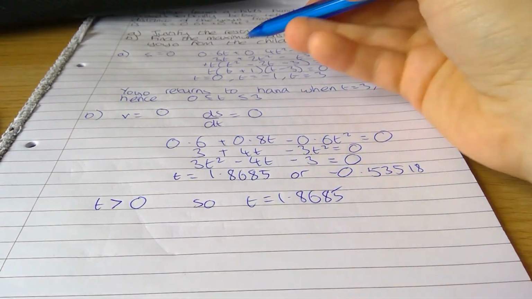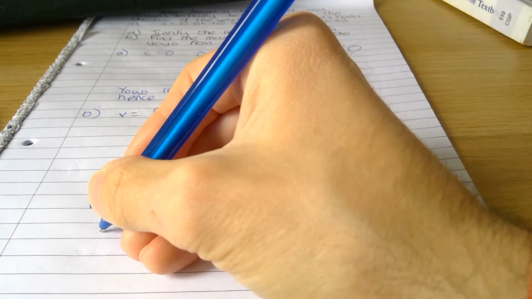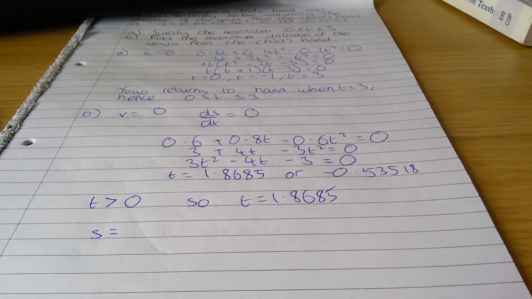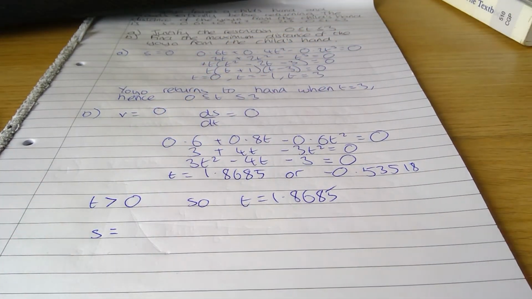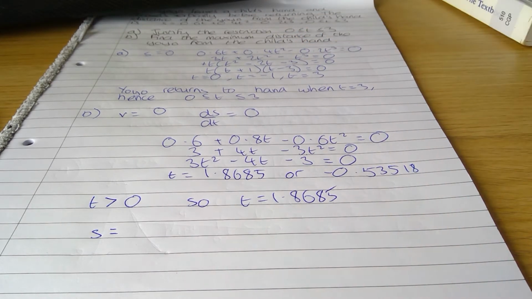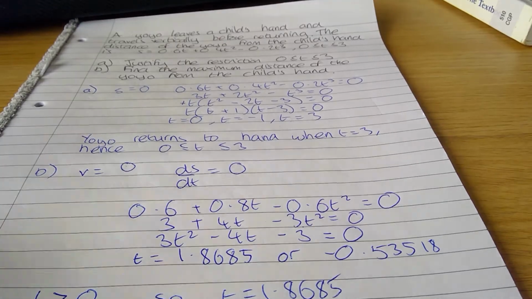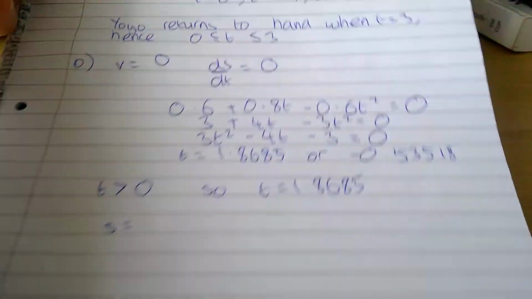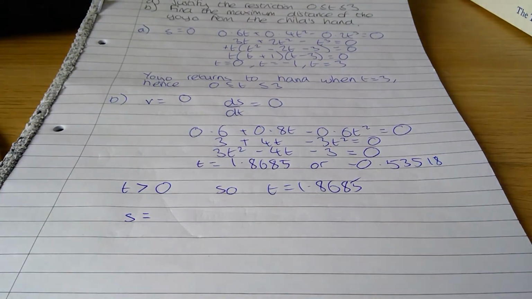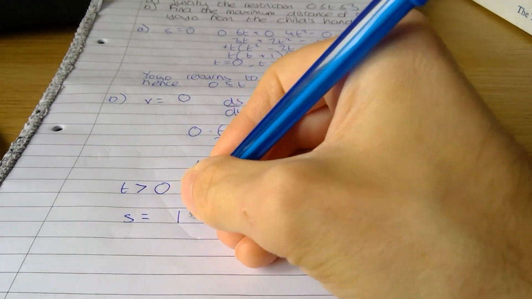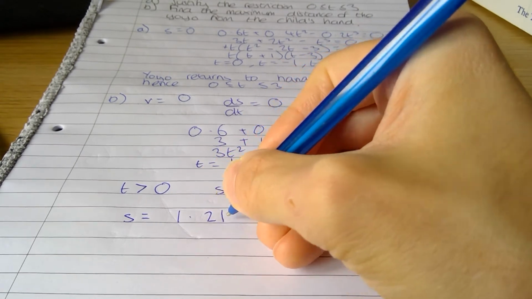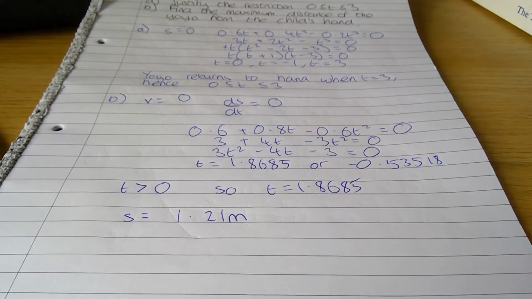We want to substitute that in to find what that distance is. So for that value of t, we substitute into the equation for s, which is what we started with in the question way up there. For that I get s to be 1.21 meters. We just need to check that's the maximum or the minimum.